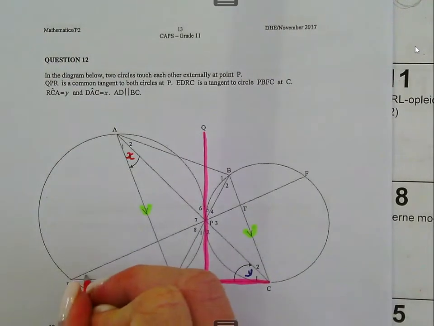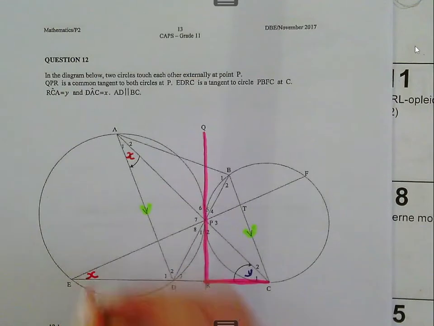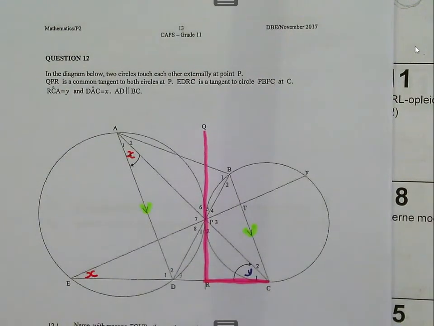Okay, please tell me who found angle E to be x. Put up your hands. Alright. Princess, why is E equal to x?